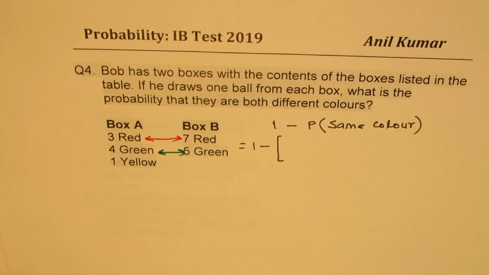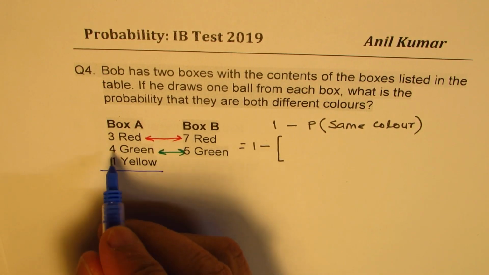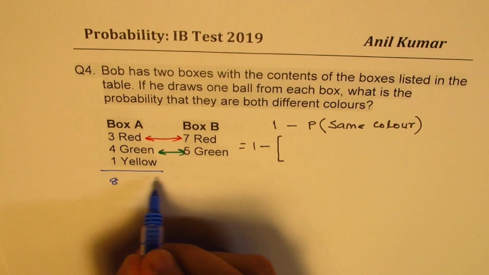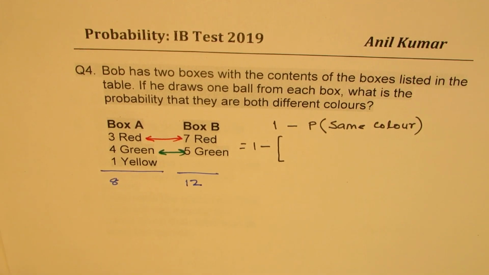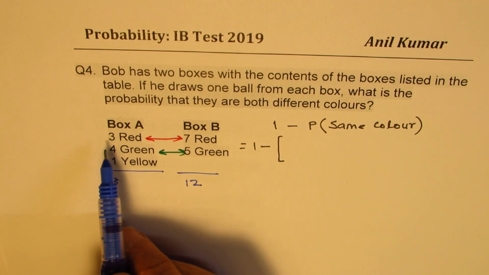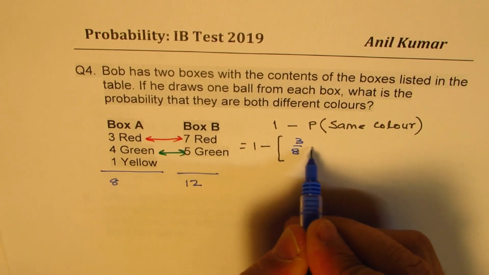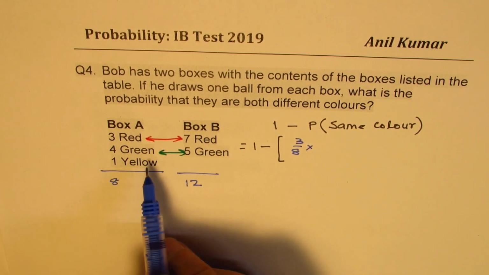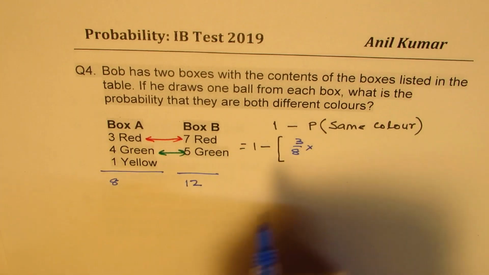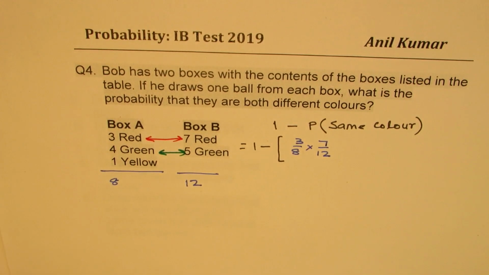Let's count how many we have in each box. 7 and 1, 8, and here the total is 12. Correct? So as far as the red balls are concerned, 3 out of 8, right? So we have 3 out of 8 times, both of them are independent events, so we can multiply the probabilities, right? 7 out of 12. This is for getting red.